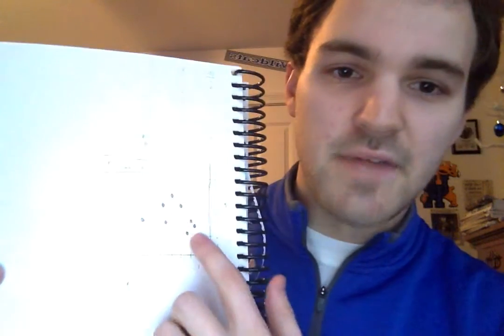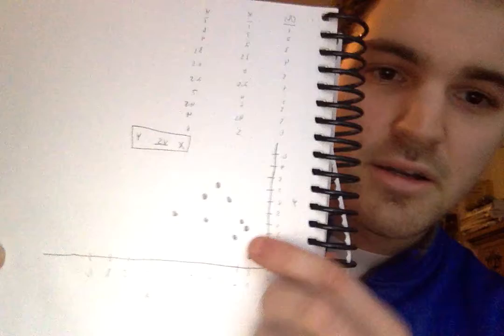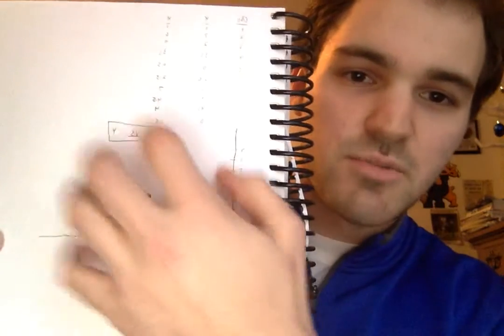Based on what you see in the scatter plot, would it be acceptable to calculate the correlation coefficient? I believe it would, because as you can see in here, they are pretty close together. And if the scatter plot was more spaced out, and if we couldn't tell if there was a negative or positive correlation, and if there was no association, then it'd be hard to find the correlation coefficient.